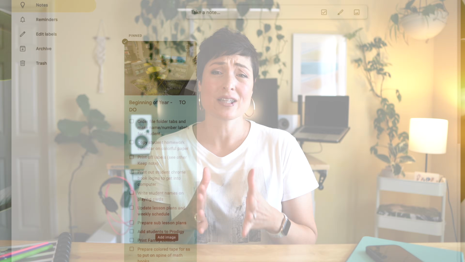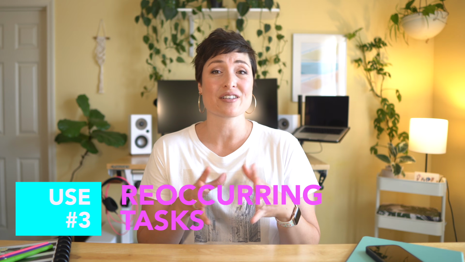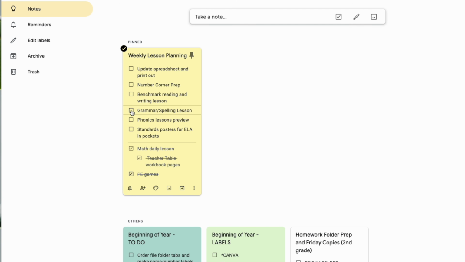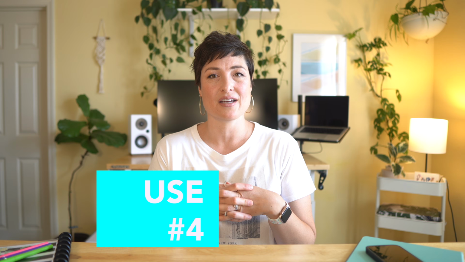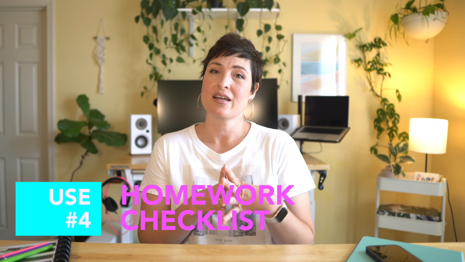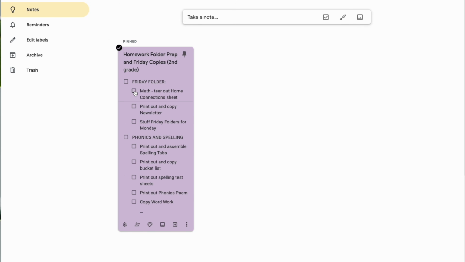Google Keep is really great for anything that's a reoccurring task as well. So for example, there's a series of things I need to do when I lesson plan each week. So I just put those items in a list on Keep, and it's easy for me to check off each item as I finish it. It's also great if you need to create a weekly homework folder like I did when I taught 2nd grade. Keep allowed me to have everything in one place and simply check off each item as I created it or printed it out.